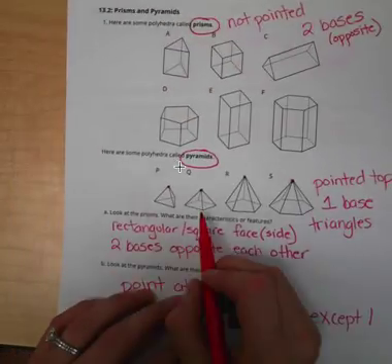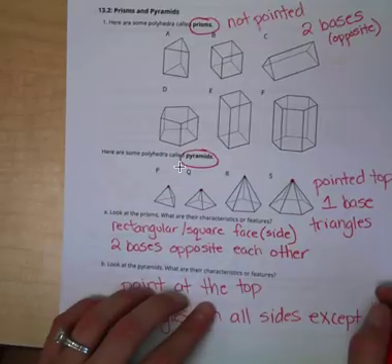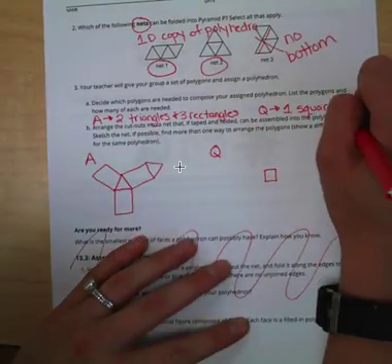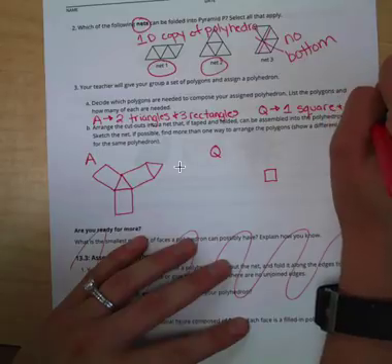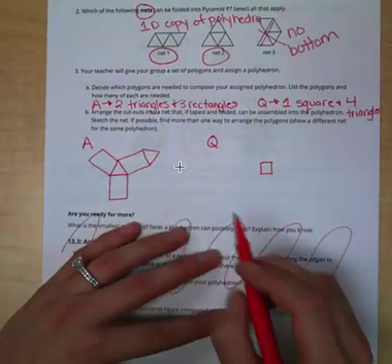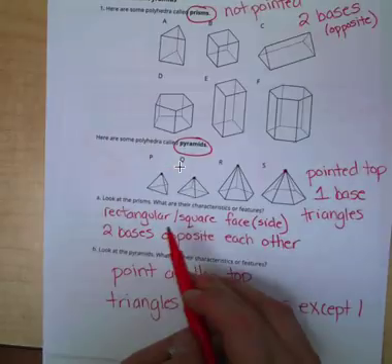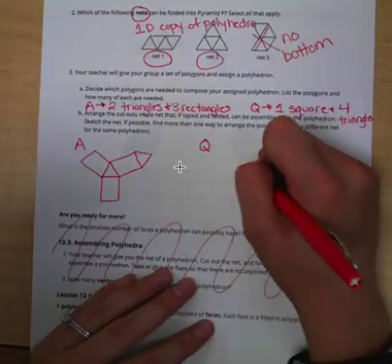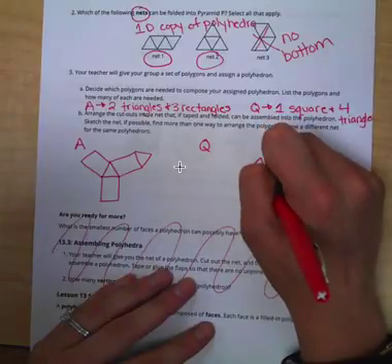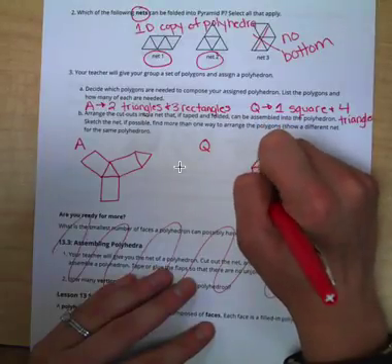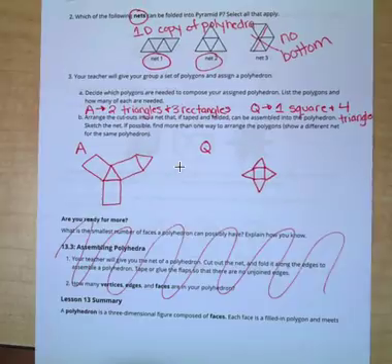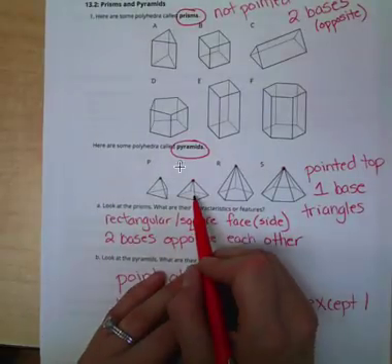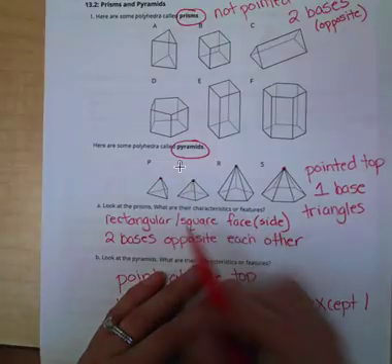And then we have 1, 2, 3, 4 sides on our pyramid. So we're going to need 4 triangles. Okay. Notice our triangles were connected to the square. So in our net, they also need to be connected. So I'm going to draw a triangle on each side of my square. And if we trace that, cut it out, and folded it up, it would look exactly like pyramid Q.